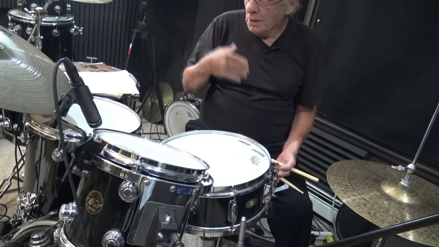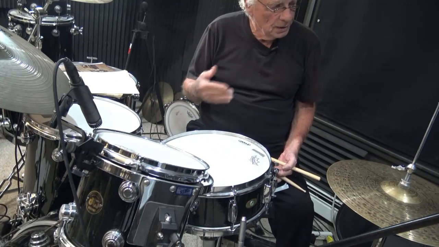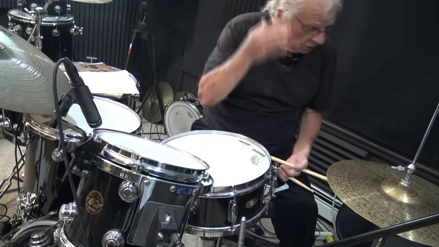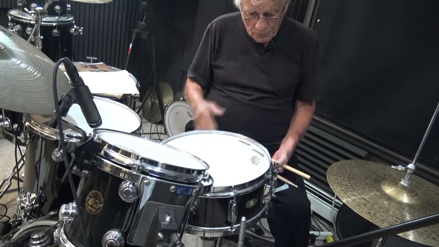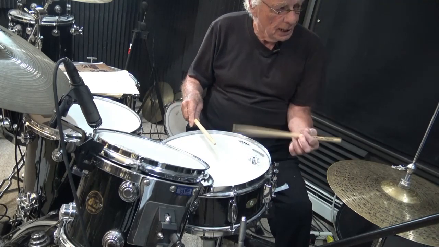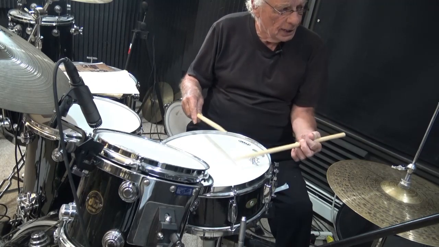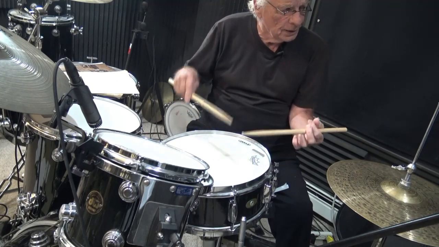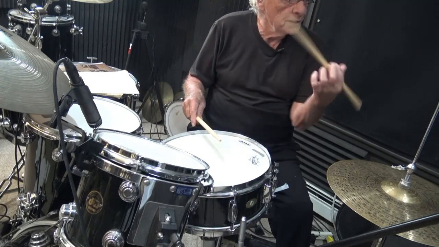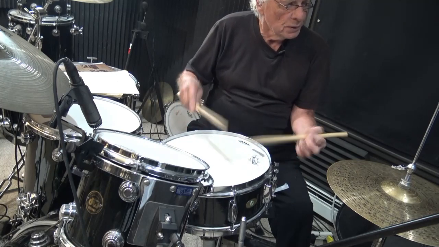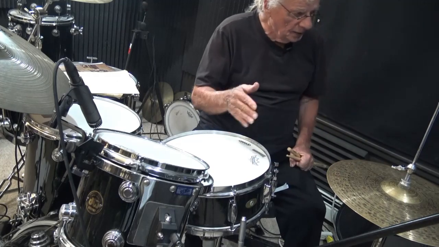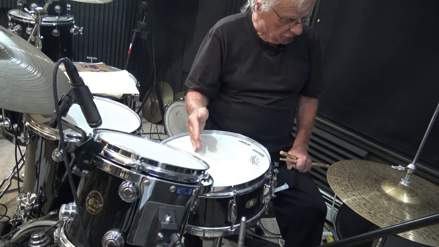16th note triplet, I'm going to think 8th notes. 1 and 2 and 3 and 4 and. Okay? So now what I'm doing, every count's going to be a triplet with an accent. 1 and 2 and 3 and 4 and. Now some people count 1 triplet and triplet, 2, 3 triplet and triplet. You count them the way you want. I count them in the 8th notes for this next exercise.